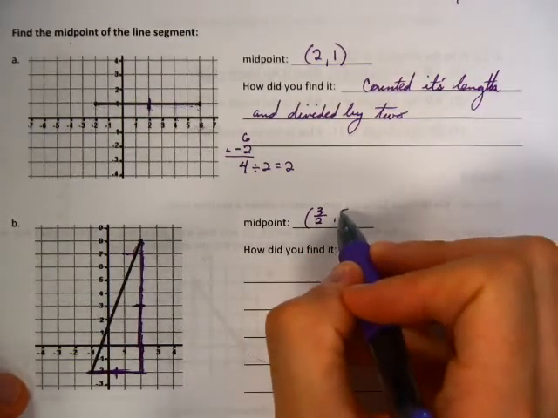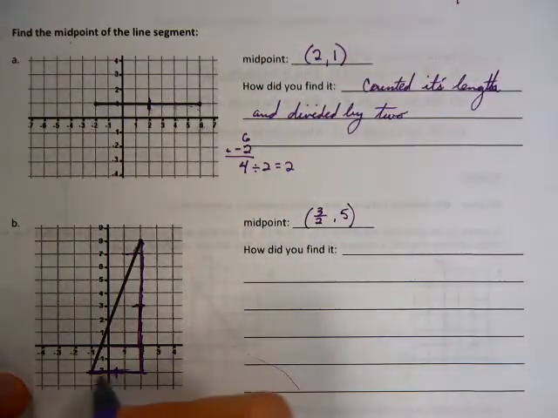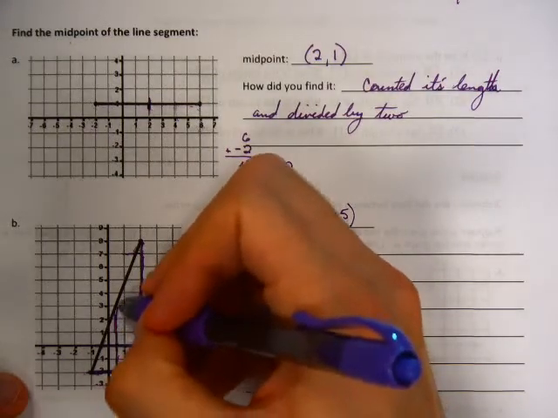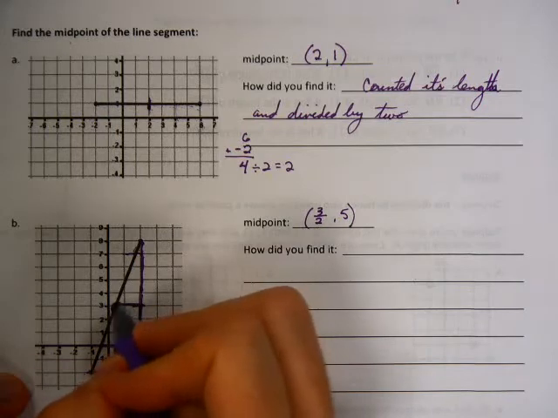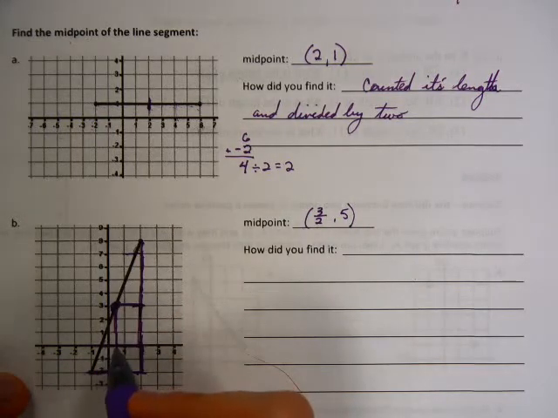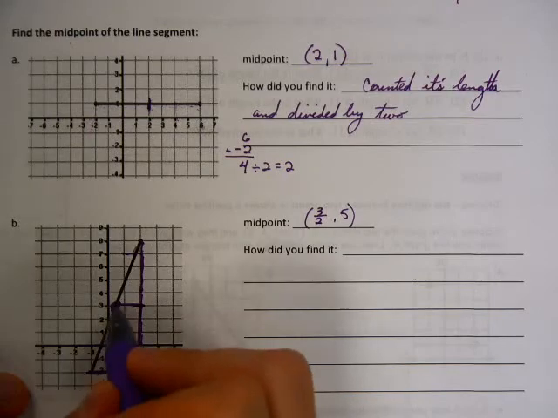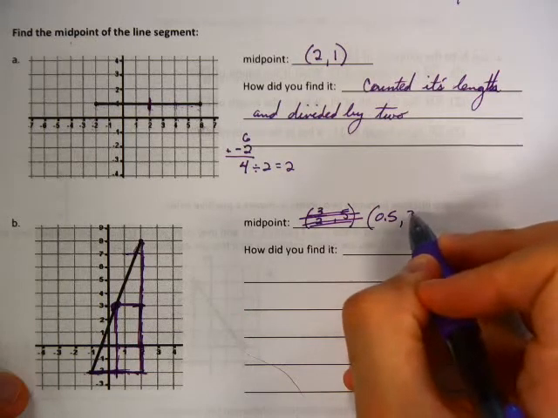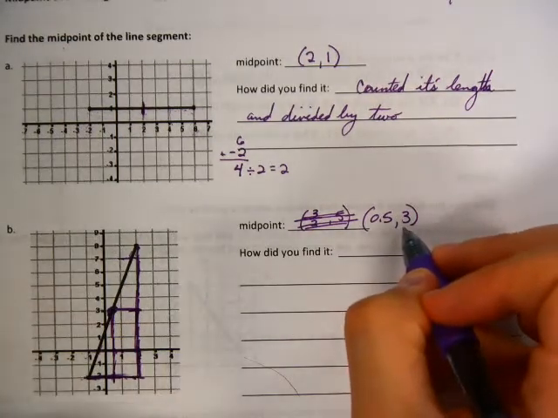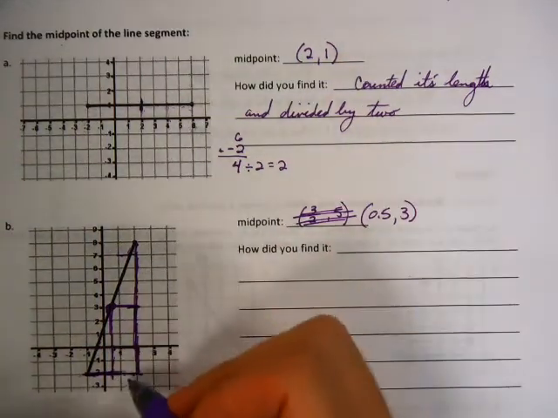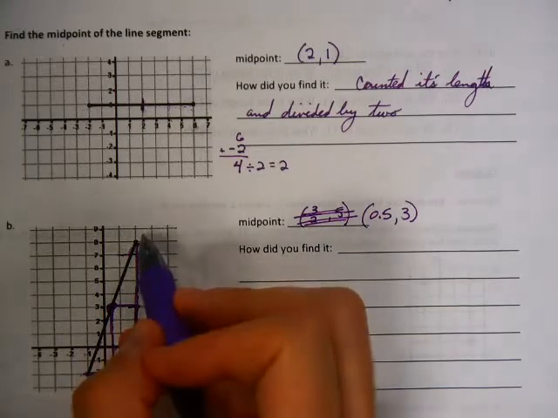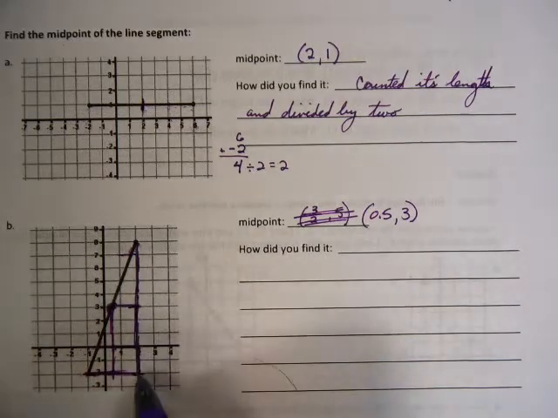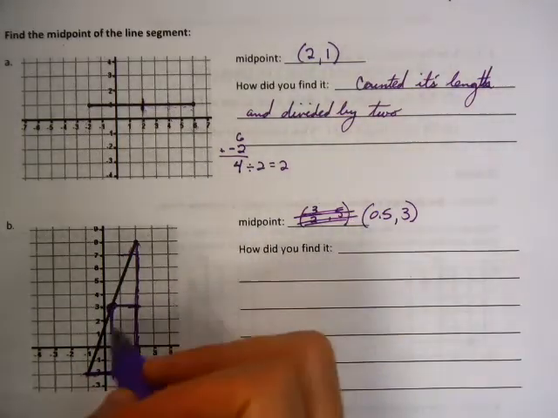Now, I erred a little bit, okay? I told you that it'd be 3.5 and 5. But that's not the exact midpoint. That's just how far into each of these this goes. We actually will follow the x value and the y value to find the exact point where they meet, and that would be at about 0.5 and 3. So this would actually be 0.5 and 3, or you could have written 1/2 and 3. Okay? So how did we find it? Well, we counted along the x portion of this line, and we counted along the y portion of this line, and found the middle of both of those, and it led us to this.